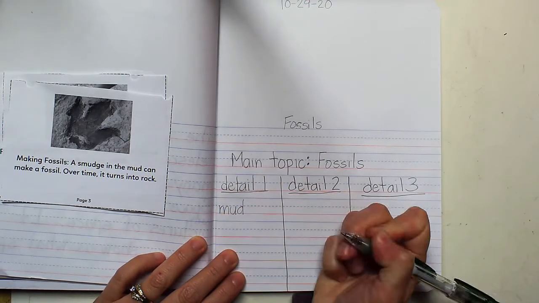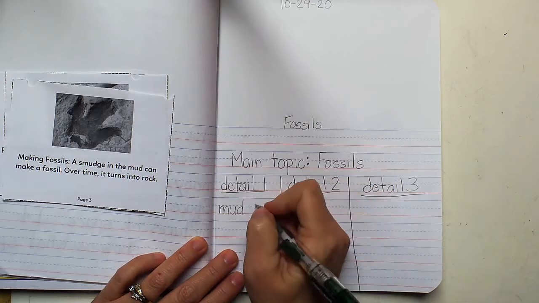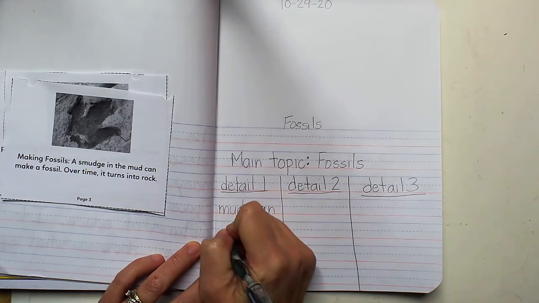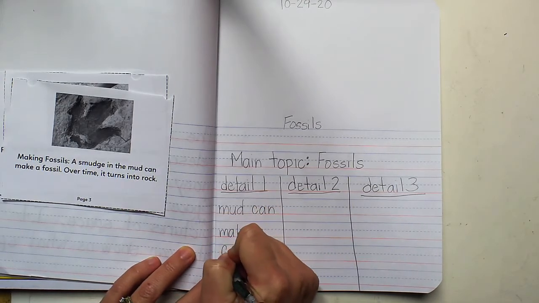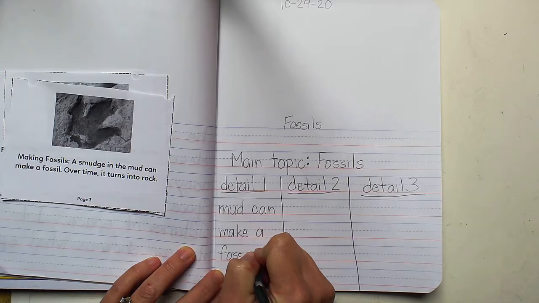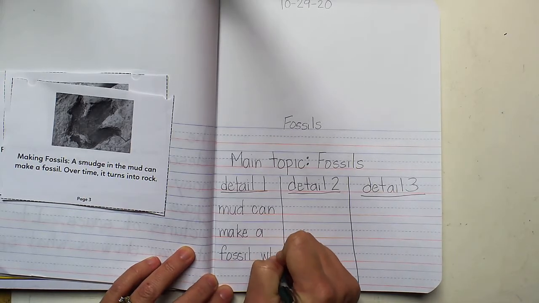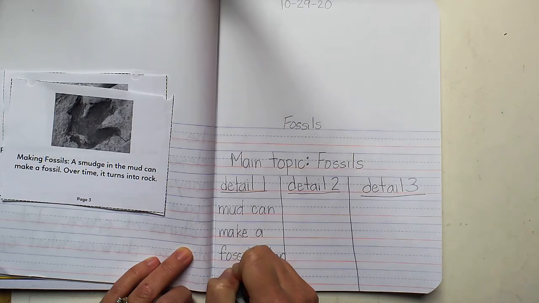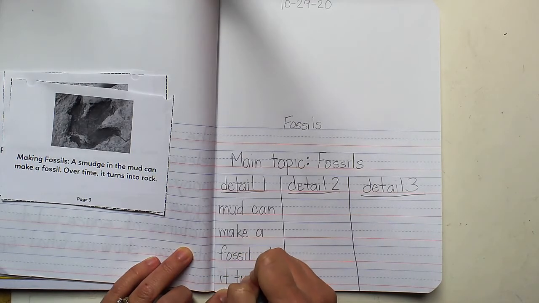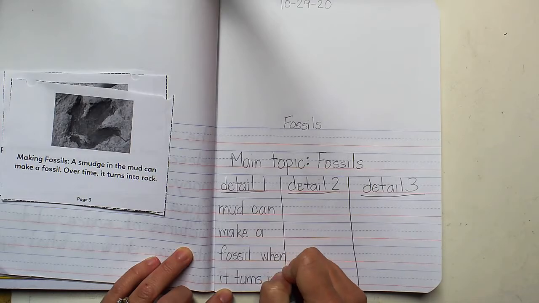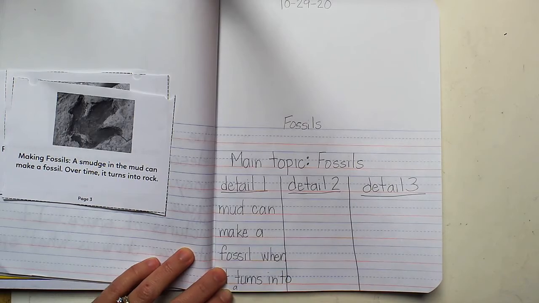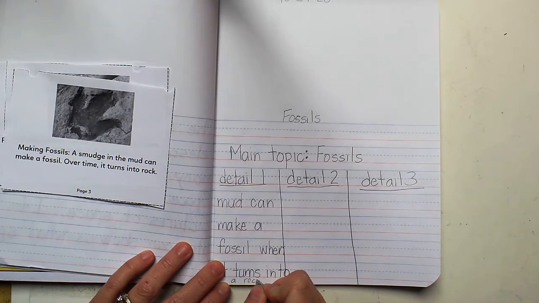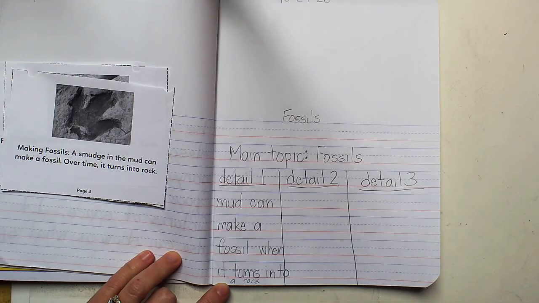Okay, and again, you are welcome to pause this if I'm going way too fast. So mud can make a fossil when it turns into, I'm running out of room. I'm going to write it really little down here. A rock. I'm sorry. I hope you guys are able to see this. So my first detail is that mud can make a fossil when it turns into a rock.